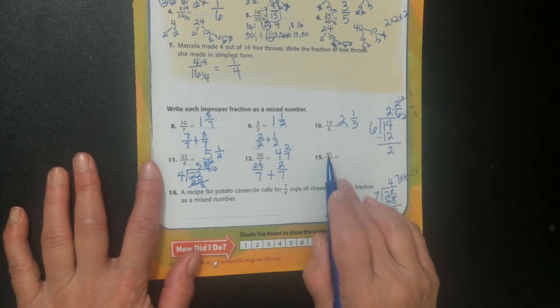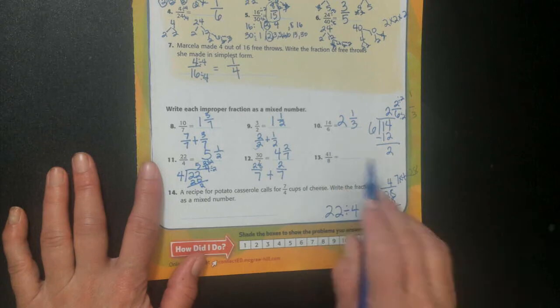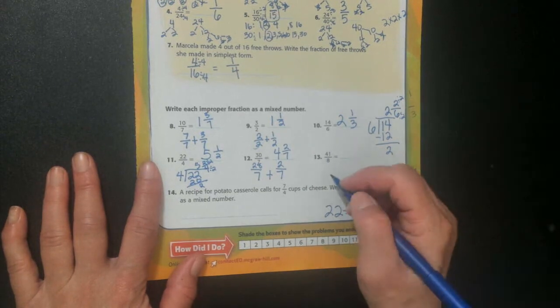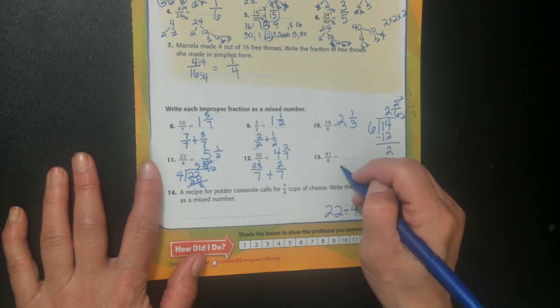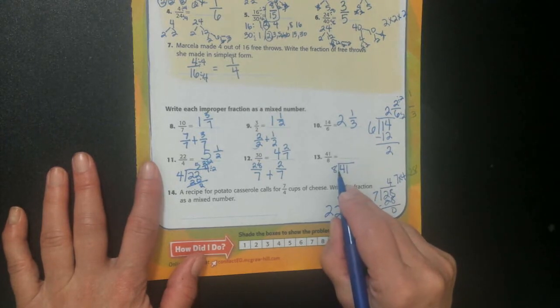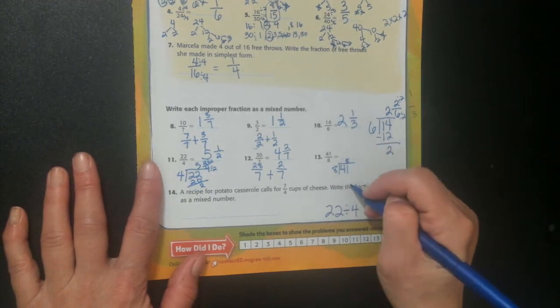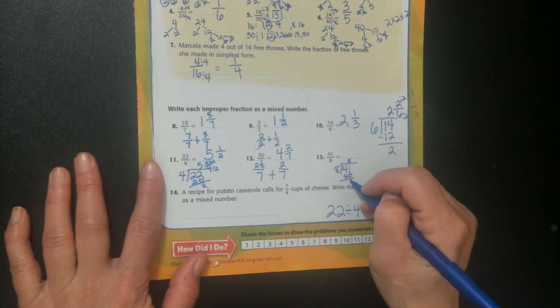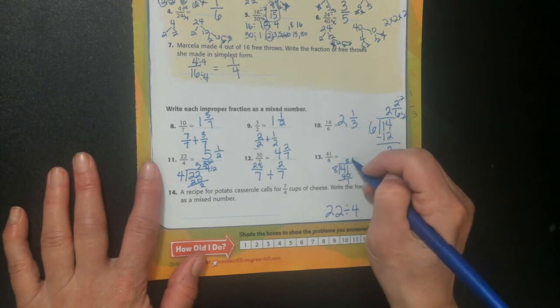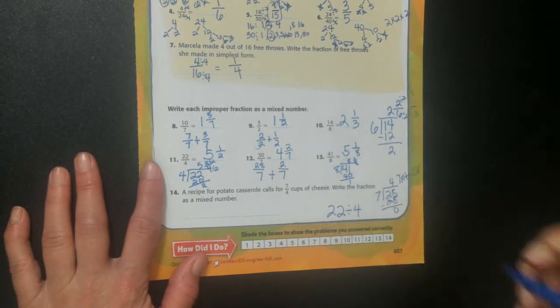41/8. Right, I know 40/8 would be 40 divided by 8, 5. So I could see 5 and 1/8. So there's just different ways I could do it. I'll do it this way. I'll do 41 divided by 8. 8 goes into 40 5 times. 5 times 8 is 40. Subtract, I have 1. 5 and 1/8. So that's my answer, 5 and 1 out of 8.